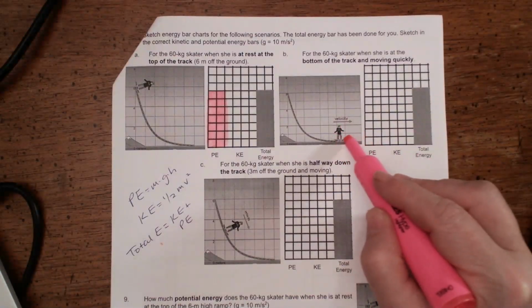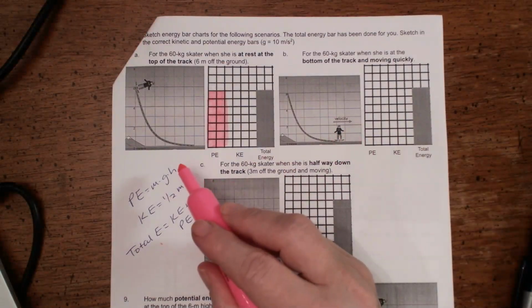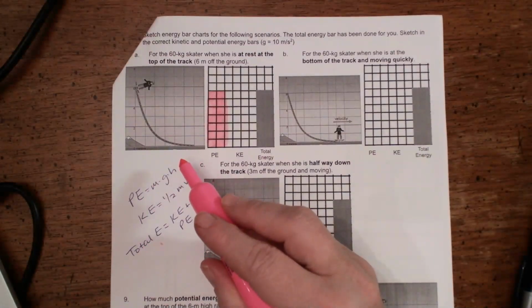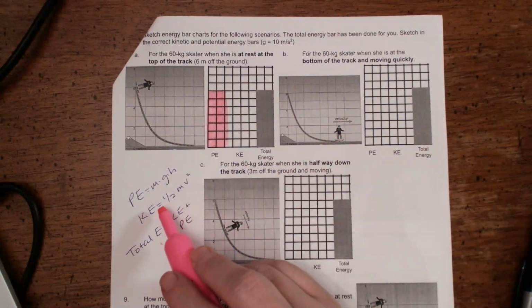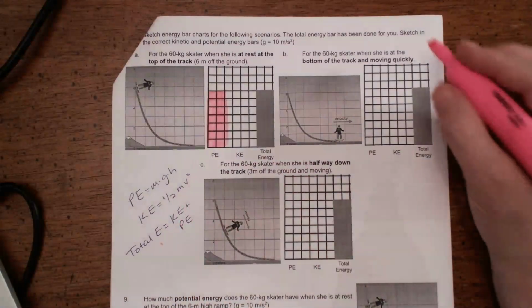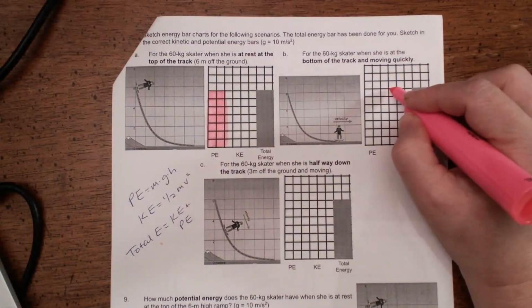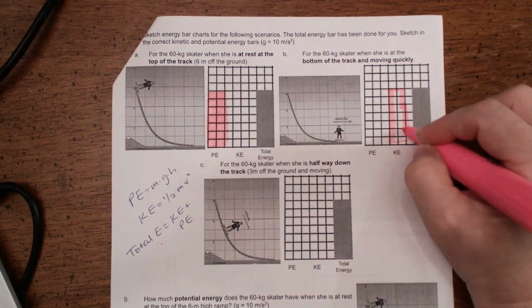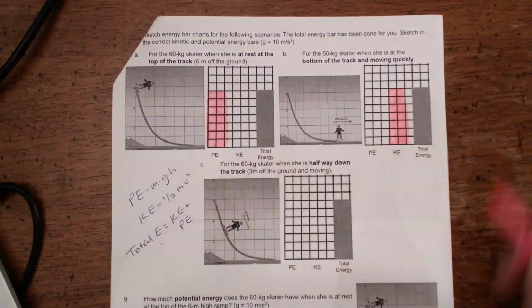Now she's at the bottom of the track and moving quickly. So she has no height here. H would be 0. That makes potential energy 0. And she's moving, so all of her energy is now kinetic. So instead of this type of graph, we're going to have all of our energy in the kinetic. So I'm just going to draw a highlighted rectangle here.